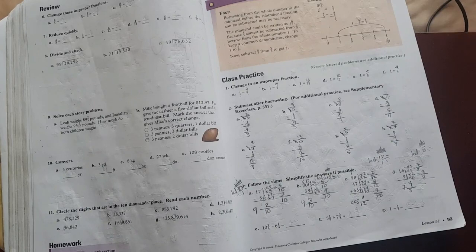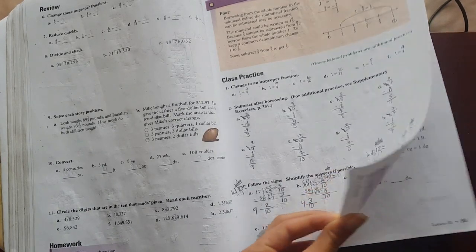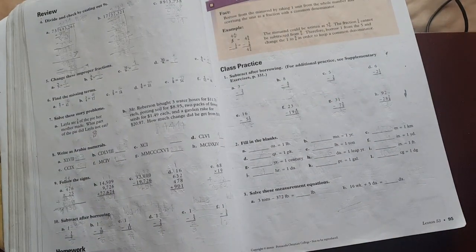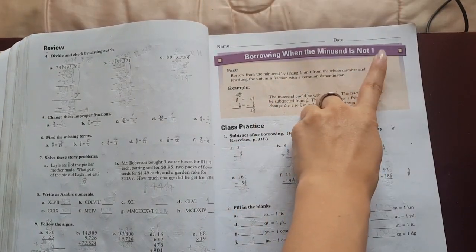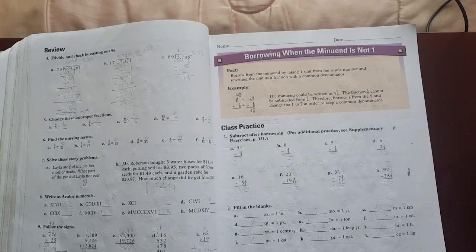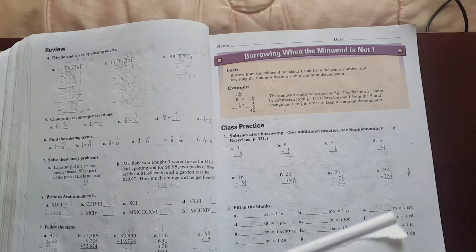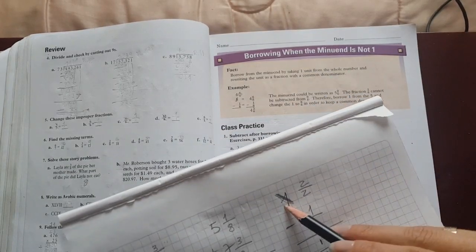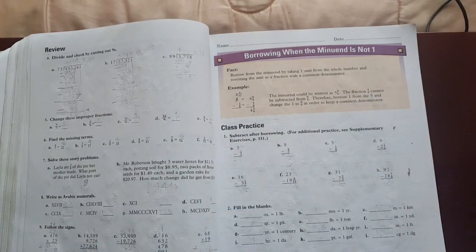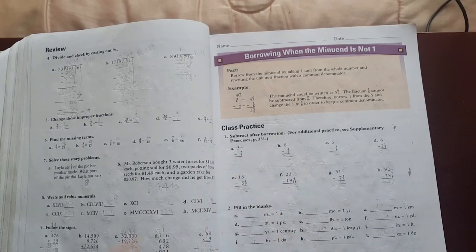Very good. Now we are going to move to page number 95. Yes? So everybody with me. Here says, borrowing when the minuend is not 1. So listen up. We are used to seeing this kind of borrowing. We have, for example, 1 here. You see? But in this case, we have other numbers. So what do you think we can do?